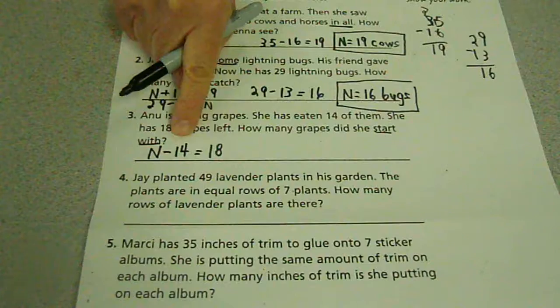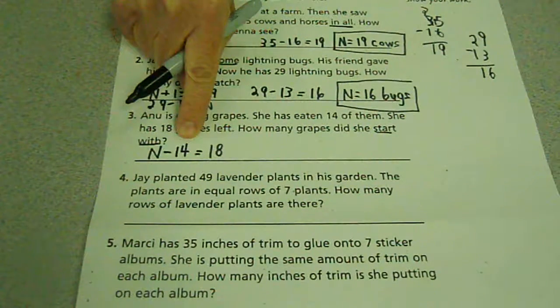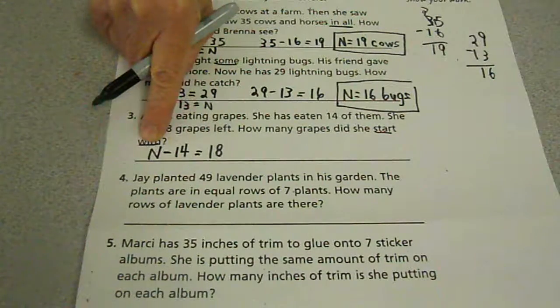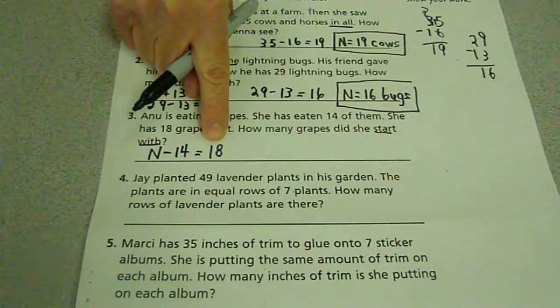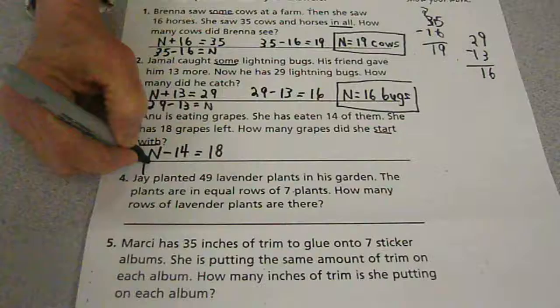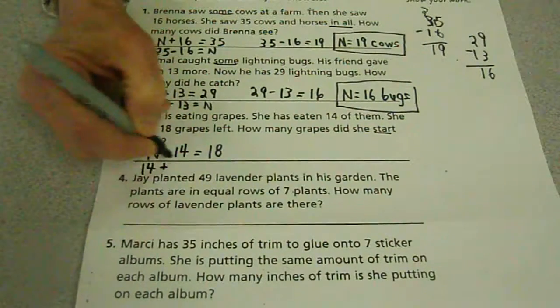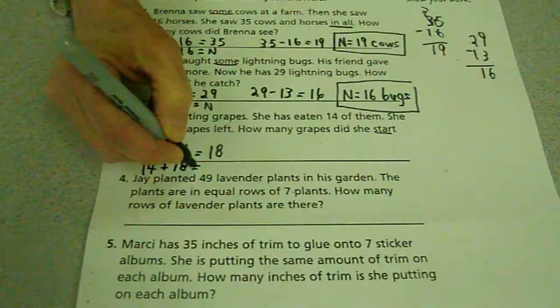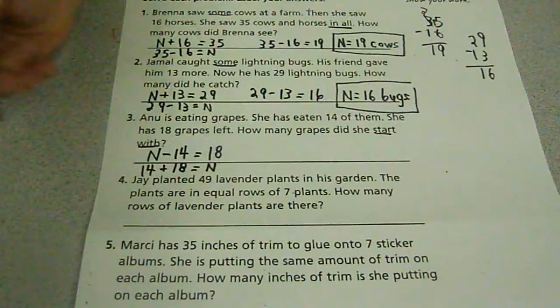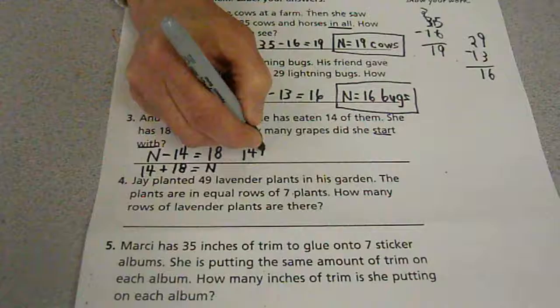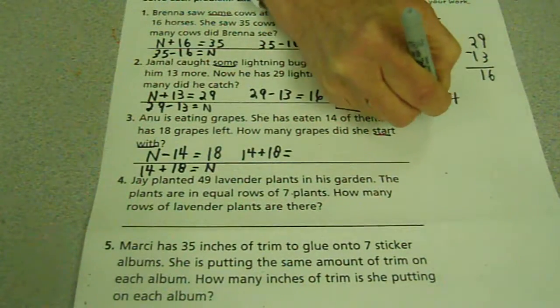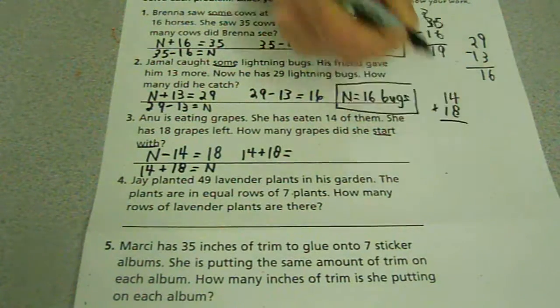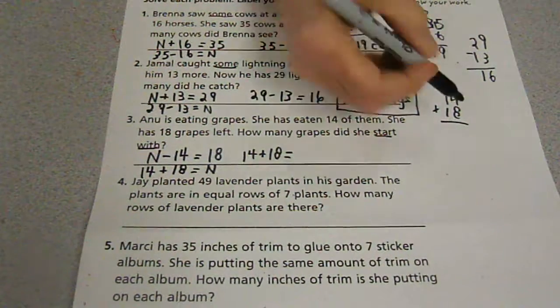So I know I'm not going to subtract, because if I took 18 minus 14, I'd get 4. She couldn't start with 4 grapes, eat 14, and get 18. So I know I have to add. So 14 plus 18 equals N. And 14 plus 18 equals, well, let's see, 8, 9, 10, 11, 12.